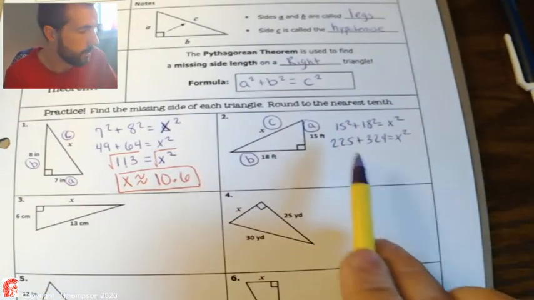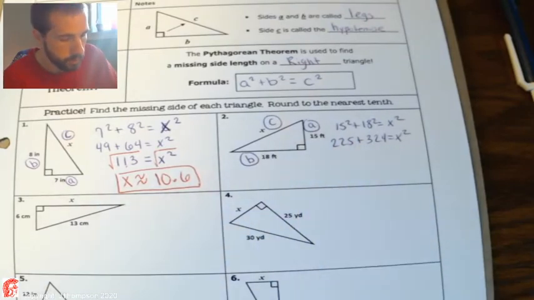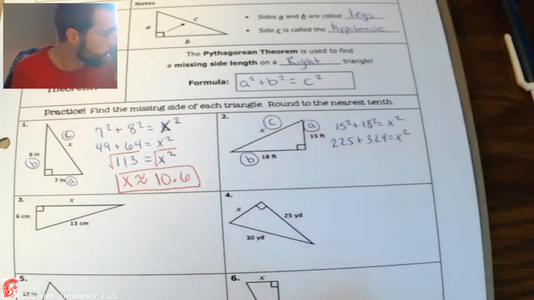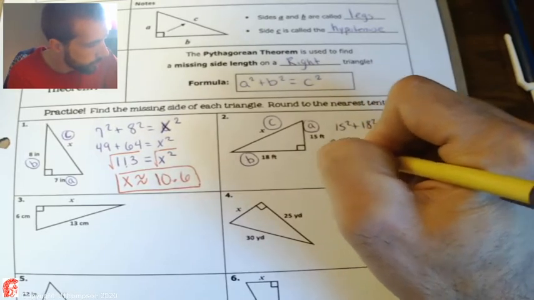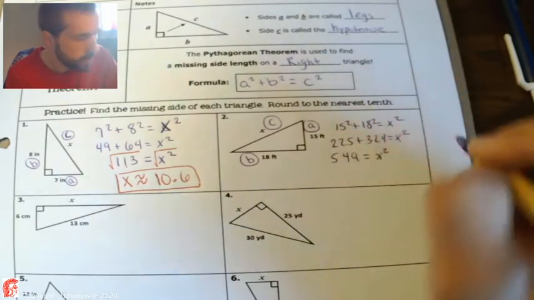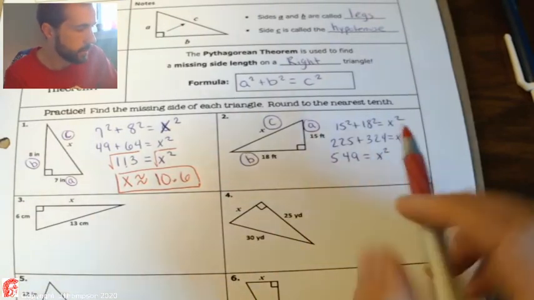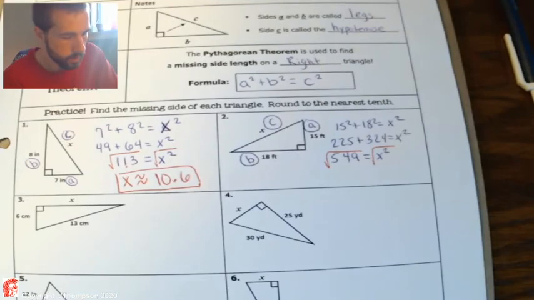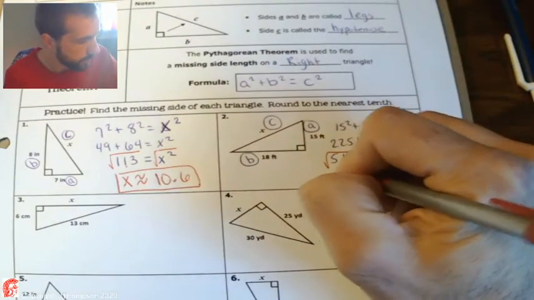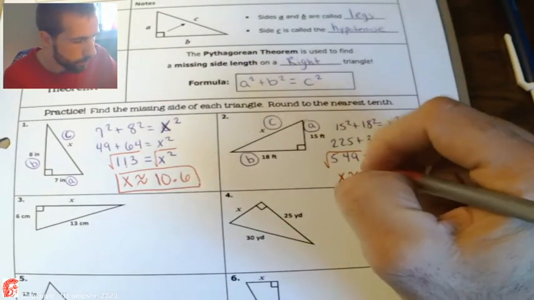Add those two together, 225 plus 324, you should get 549 equals x squared. Again, last step, when x squared is by itself, take the square root. The square root of 549 is about 23.4, so x is approximately 23.4.